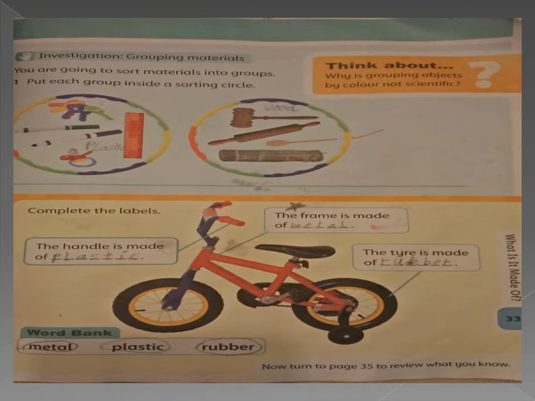So this bicycle is made up of 3 different materials. One is plastic, the other one is metal, and the third one is rubber. So you can tell that different things are made up of different materials.